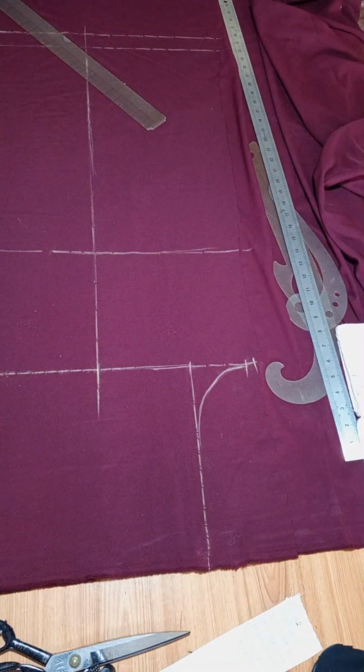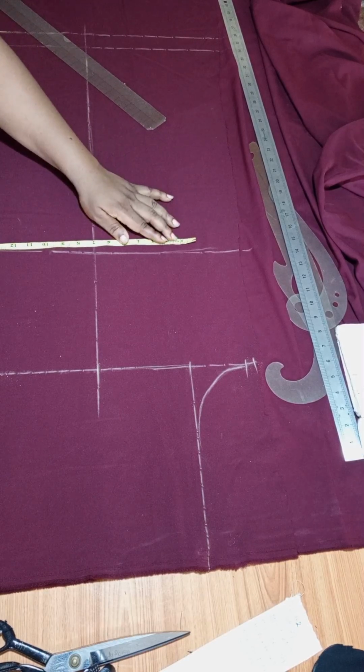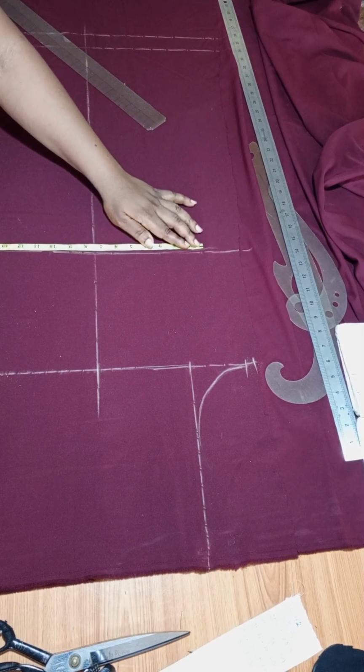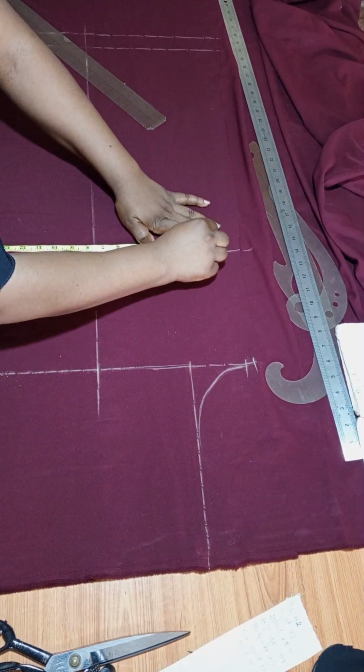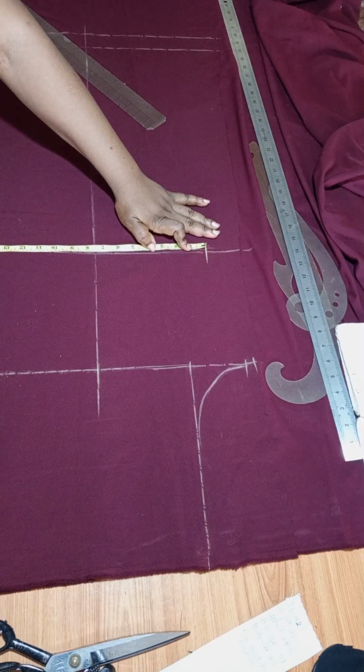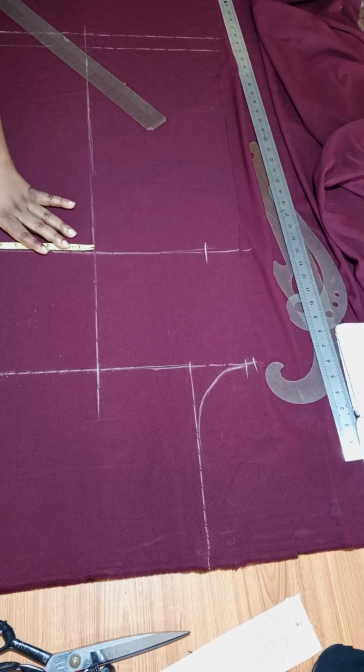So the next thing you want to mark right now is the knee measurement of the person. If your knee is 20, you're going to be marking 5 on either side of the line. You're not going to mark 10 once. No. Mark 5 on the left, 5 on the right. Then add your sewing allowance. As you can see, for her, hers is like 7.5. So I marked 7.5 on both sides.